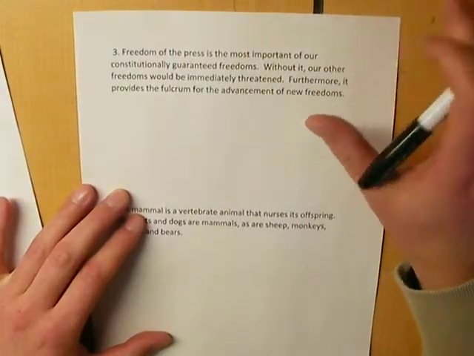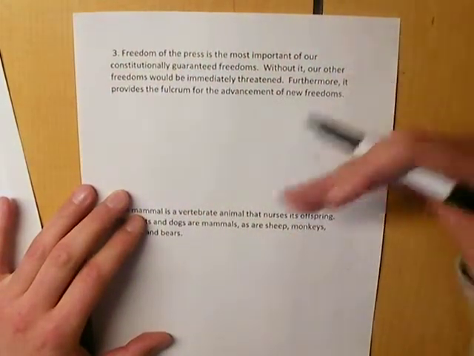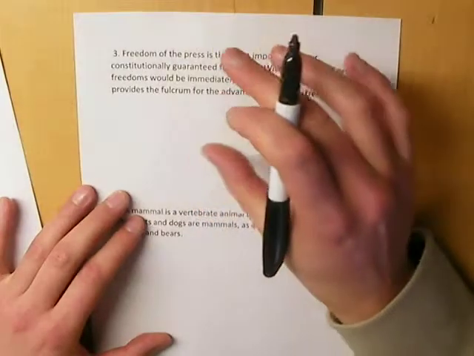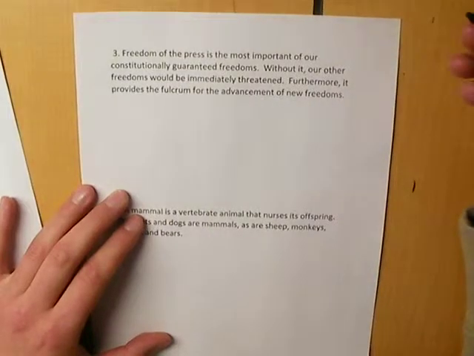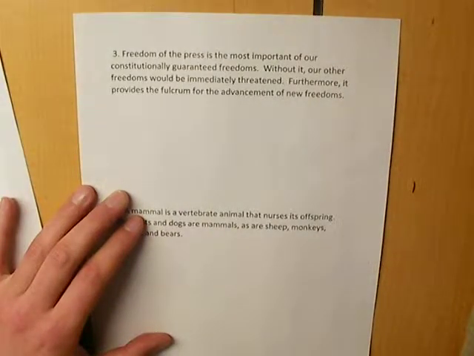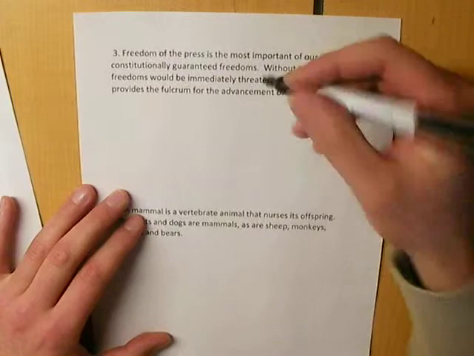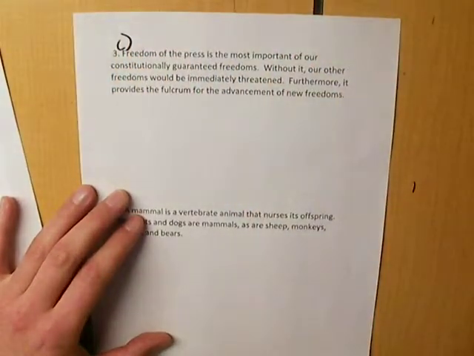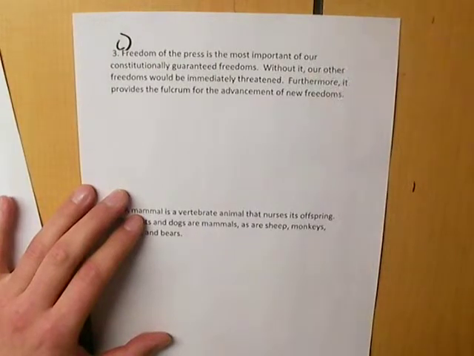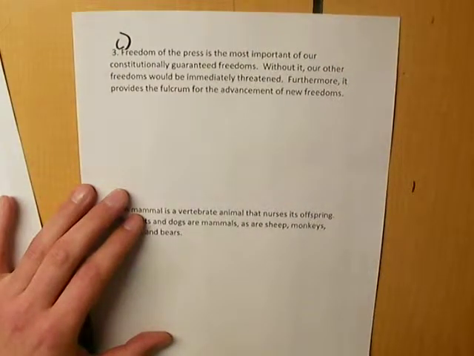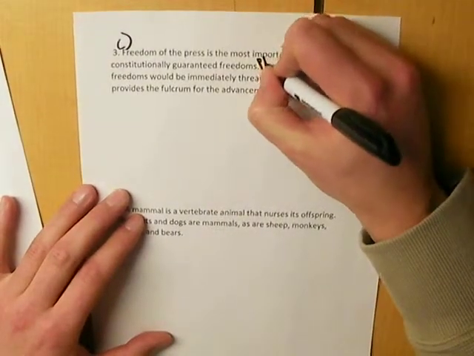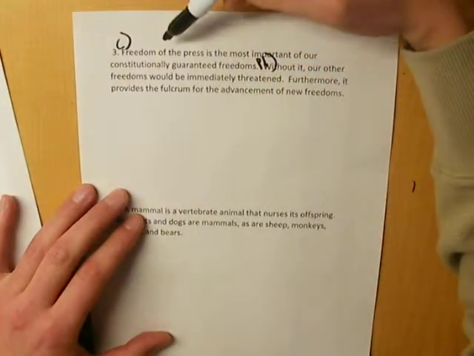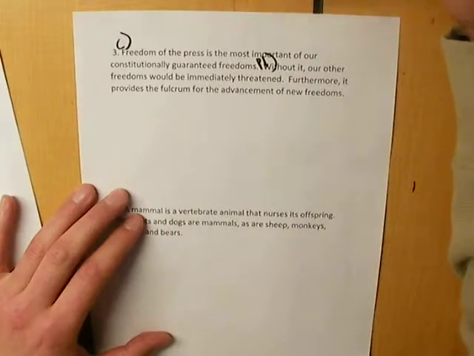And this is a skill developed in an earlier exercise, something that you should continue to practice on, picking out, if you know it's an argument, the individual premises as well as the conclusion. So what's the conclusion here? The conclusion actually turns out to be the first sentence. Freedom of the press is the most important of our constitutionally guaranteed freedoms. So there's the conclusion, sentence 1. What evidence is given, what reasons are given to back up that conclusion? We actually have 2 premises here. Without it, our other freedoms would be immediately threatened. So there's P1. There's the first reason to support the claim that freedom of the press is the most important of our constitutionally guaranteed freedoms.